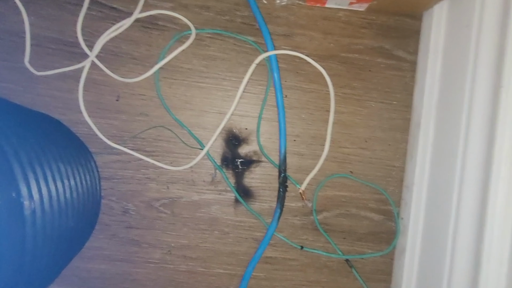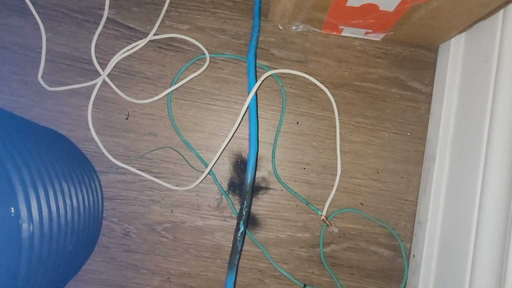The ground wire was kind of near to the mains wire, that's why there was a kind of fire. Yeah, but it's all good, no big deal, but the circuit works.